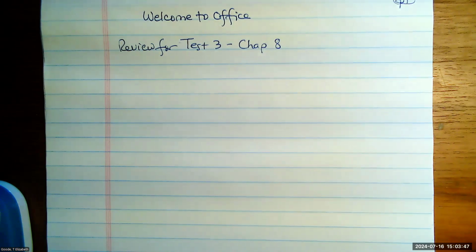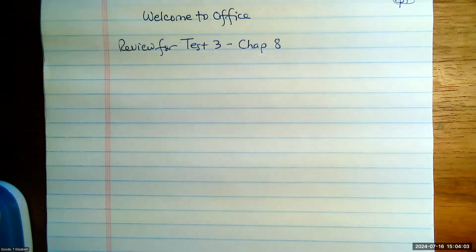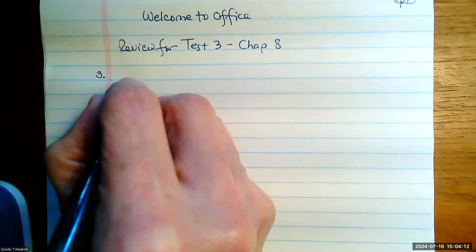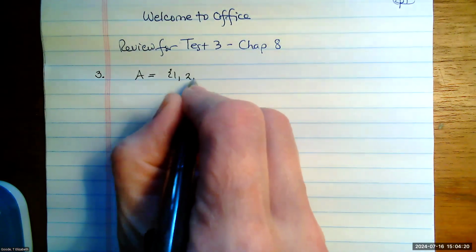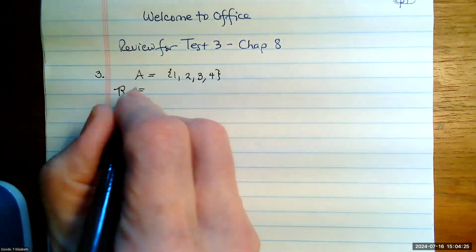So let's do one. I know there's one on WebAssign, but we can just do an example. Let's look at problem number 3, because it's a binary relation on our favorite set, right? And it's given as R1. Do you see it, number 3?